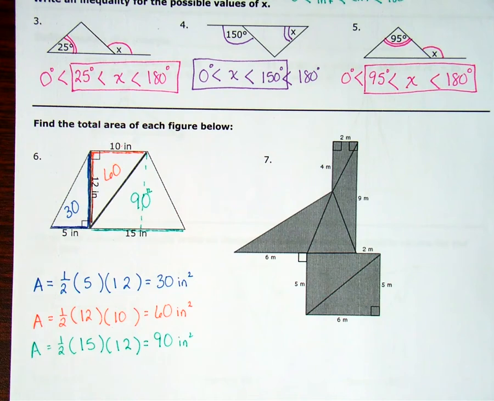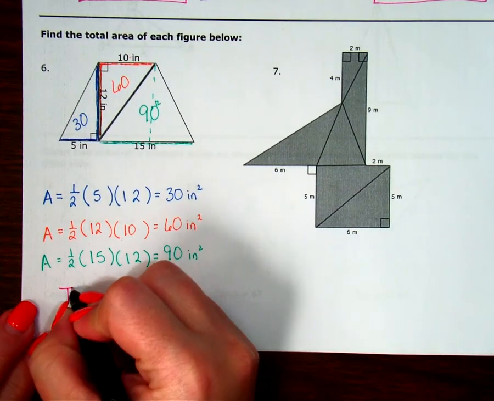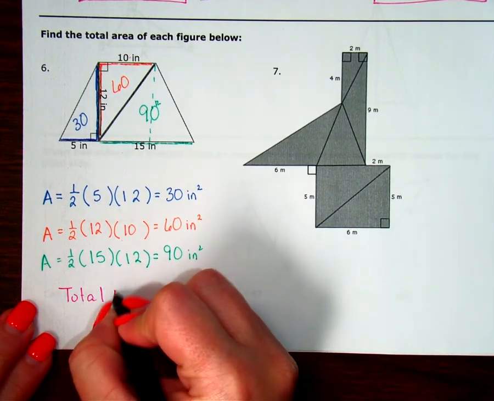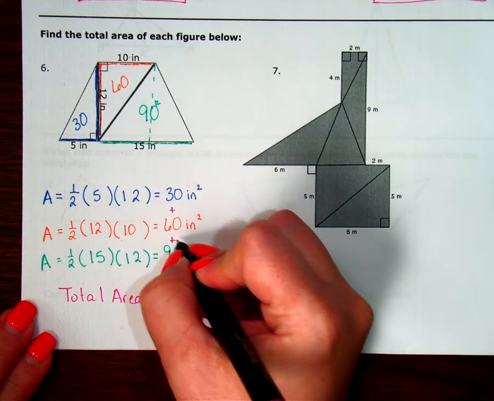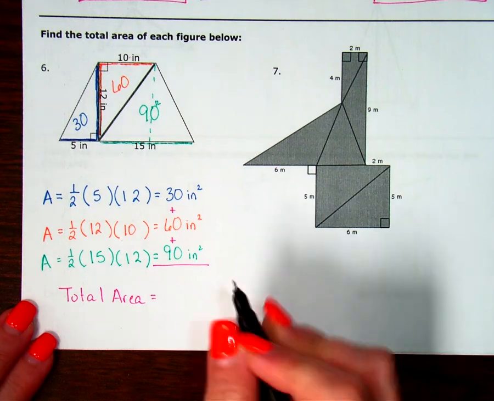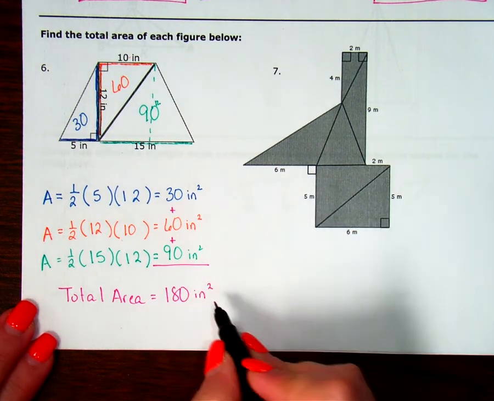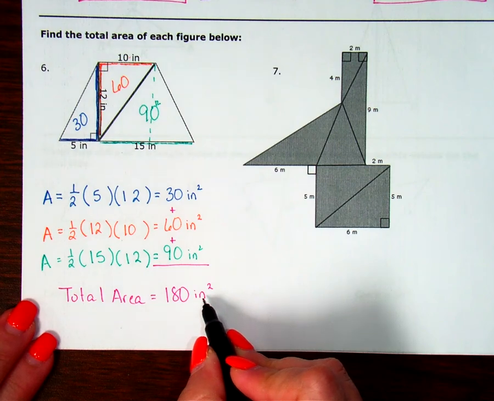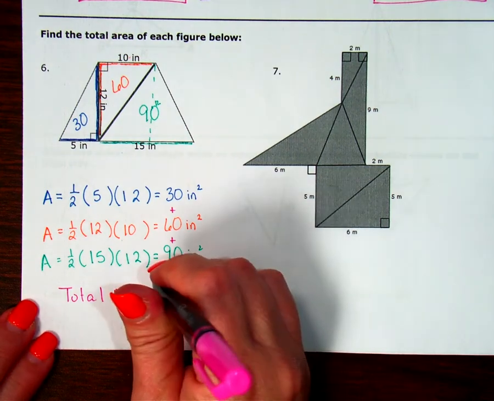Okay, so now that I know the three areas, I can add them together to find my total area. My total area is going to be 30 plus 60 plus 90, which gives me 180 square inches. And again, the square just goes on the units. It does not ever get written on the number.